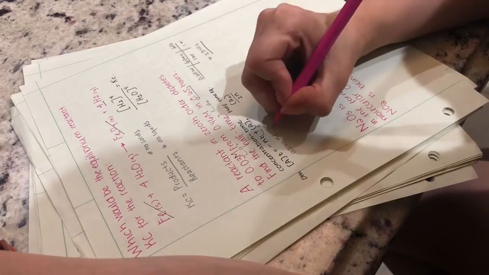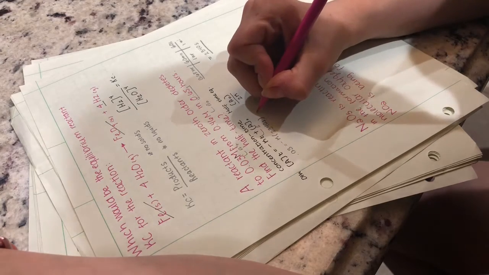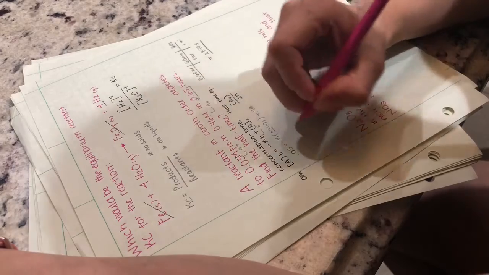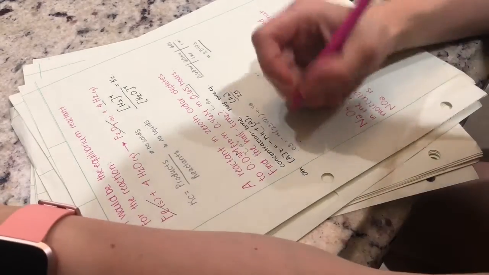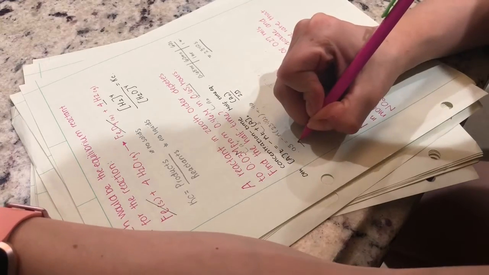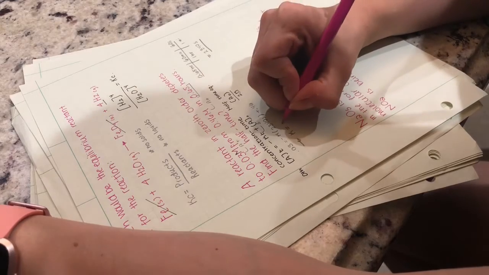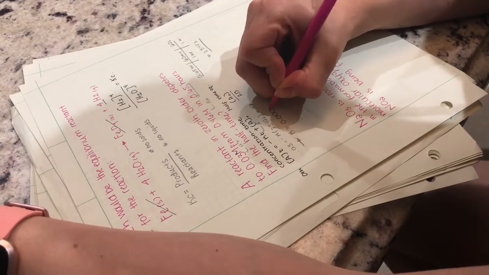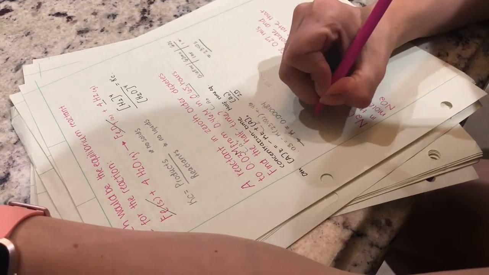And this is what we're going to use here, plus our 0.46. And solving for this equation, we get that our k is equal to 0.0000184.